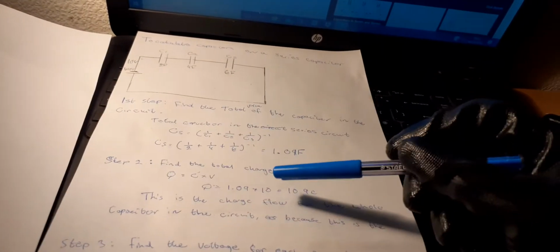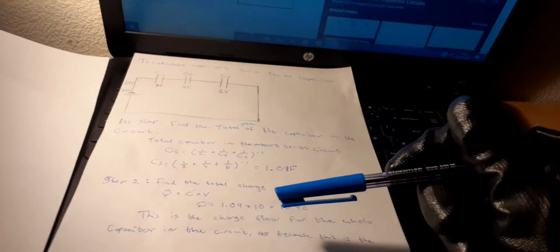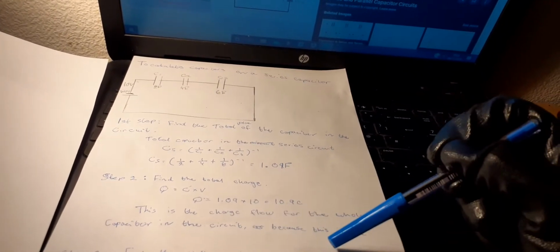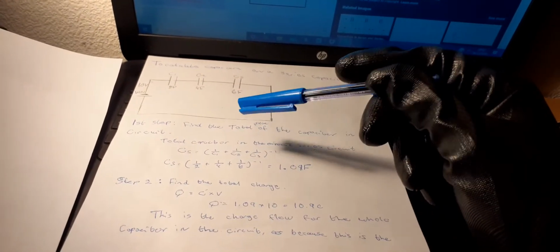You do not need to find the charge for each capacitor, as they all share the same charge because this is a series circuit.